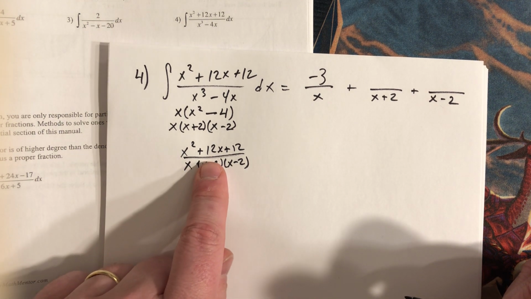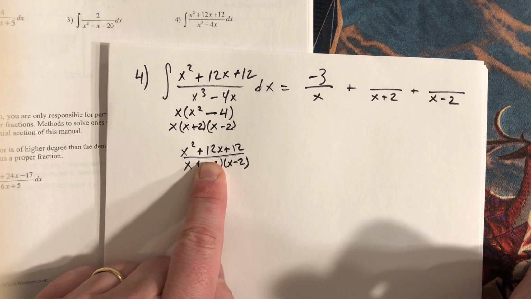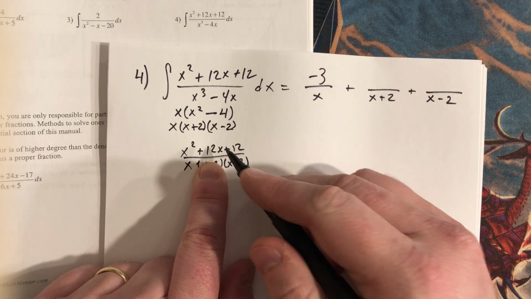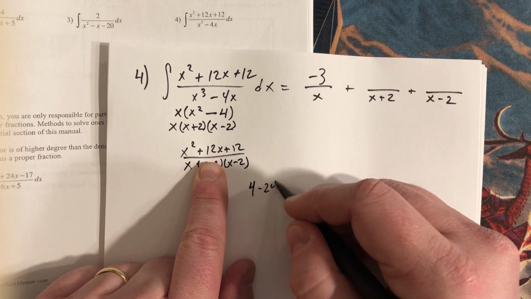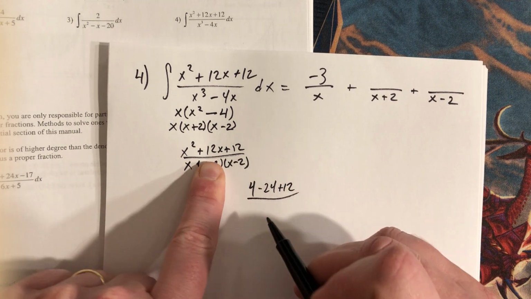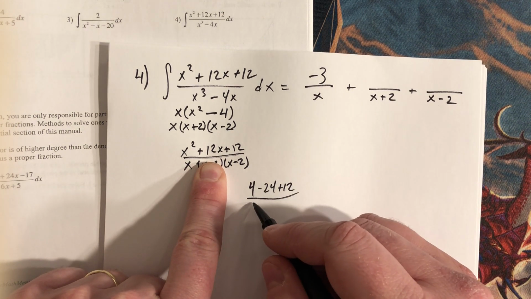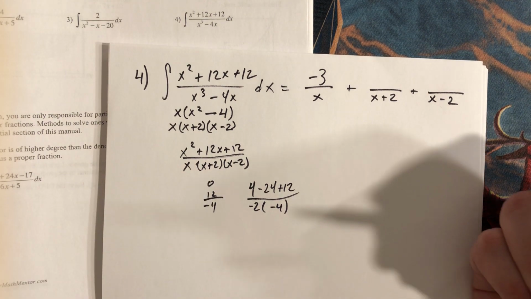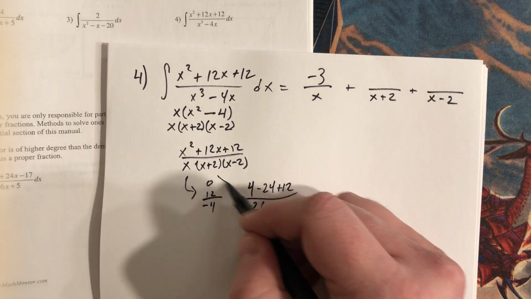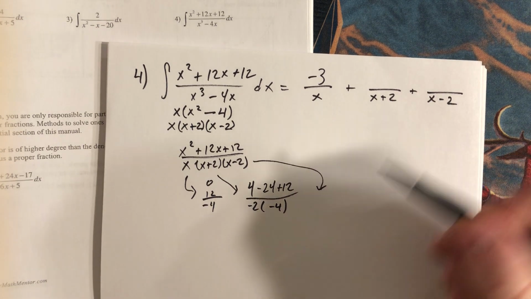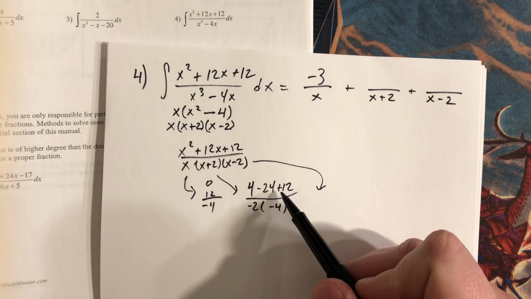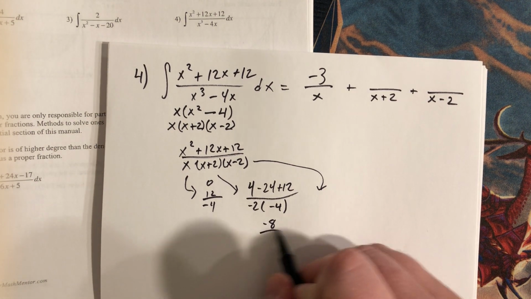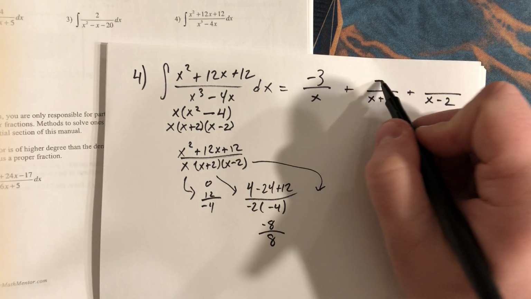Then I will plug in the 0 for that one, which is negative 2. So if I do that, well, negative 2 squared is 4 minus 24 plus 12 over, you can see an x and an x minus 2. That's negative 2, negative 4 on the bottom. So let's see, it's negative 20 plus 12 is negative 8 over positive 8, negative 1.